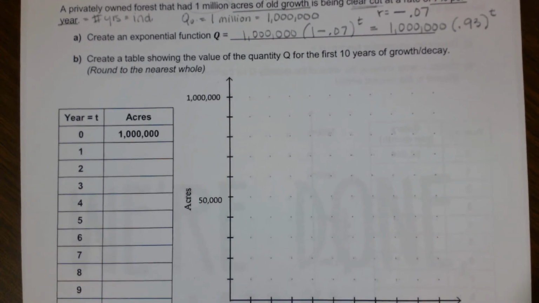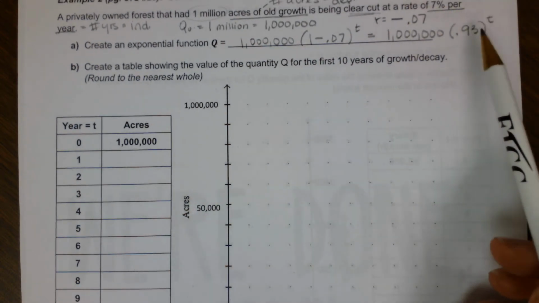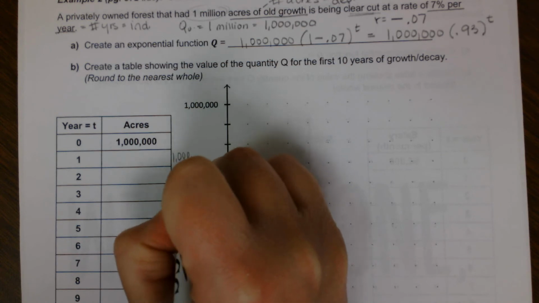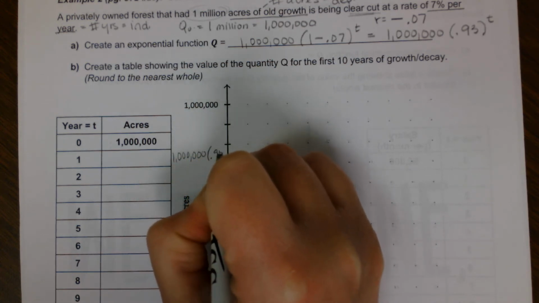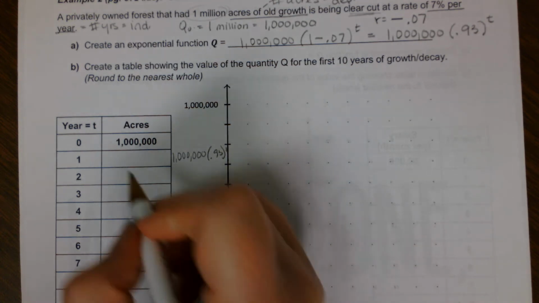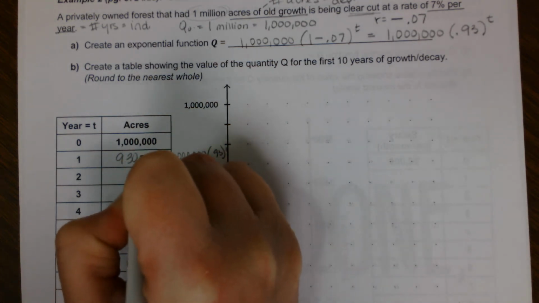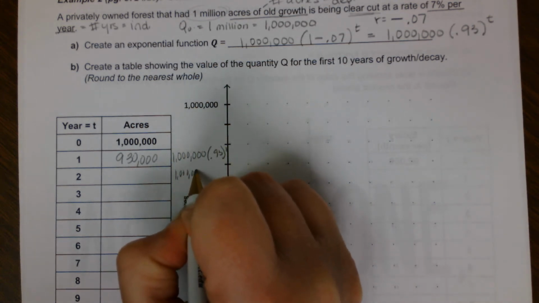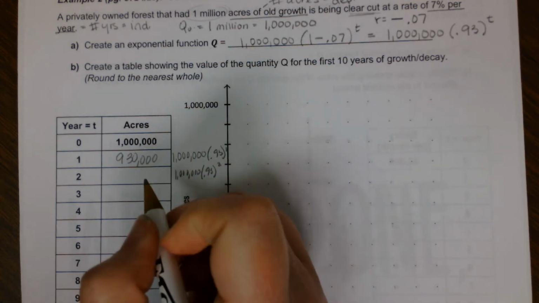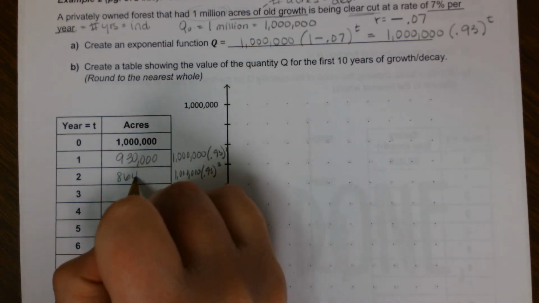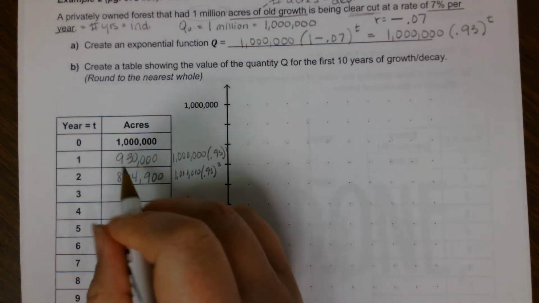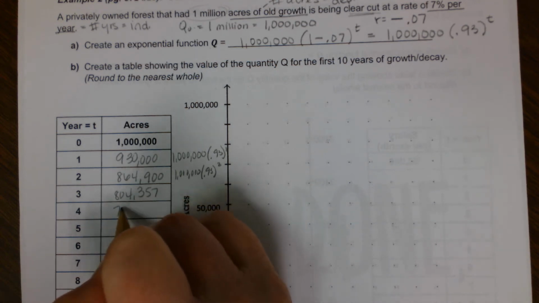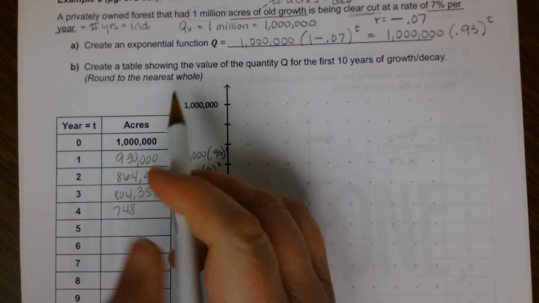Okay, now we fill in the table here. Again, we put in whatever this T is for T here. So we'd have 1 million times 0.93 to the first, which is 930,000. And then it would be 1 million times 0.93 to the second, which gives us 864,900, and so on. And we get 804. And these are all rounded to the nearest whole because that's what they ask us to do.